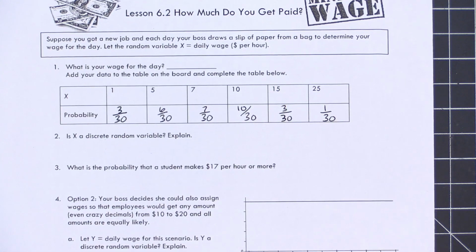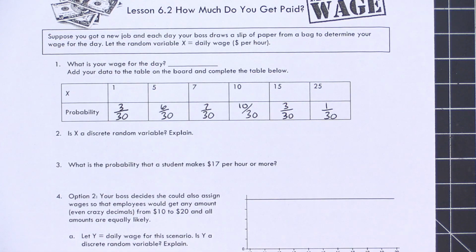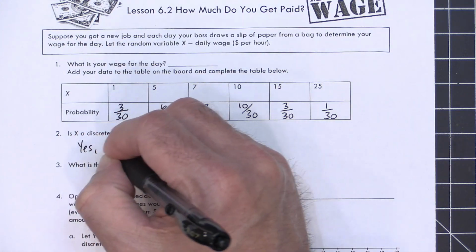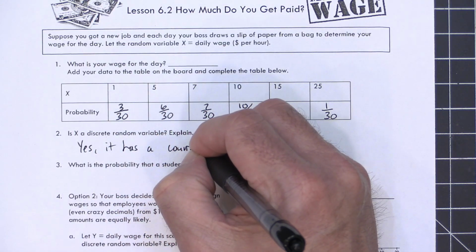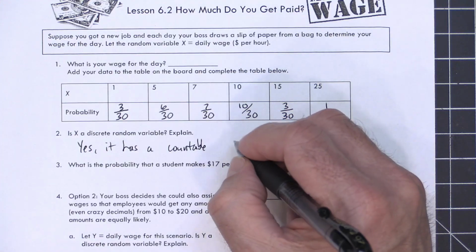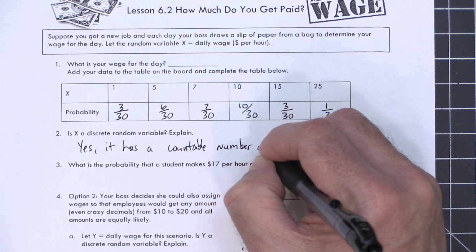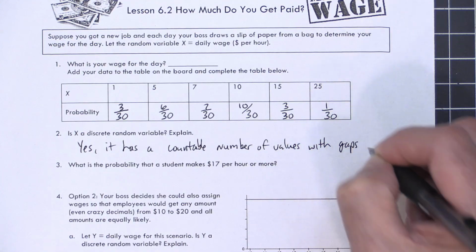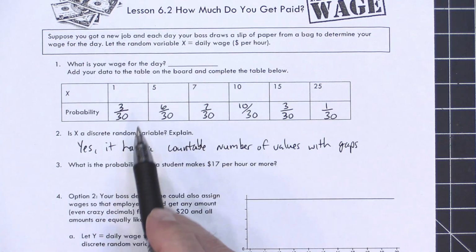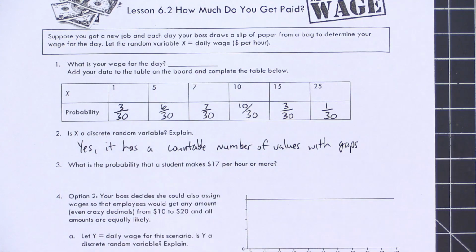Okay, so is X, which is your wage, a discrete random variable? Is it definable? Well, yes, it has a countable number of values with gaps. So in other words, $1 and then there's a gap between $1 and $5. You can't make $1.50. You can't make $1.51 and so on and so on. So there are gaps that are very definable in between these.